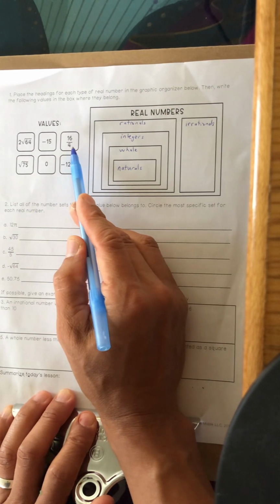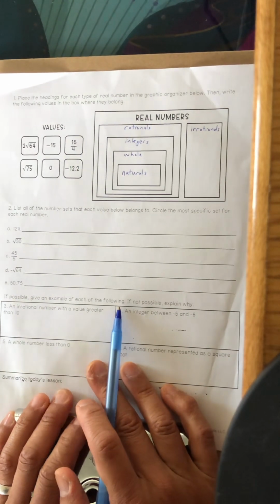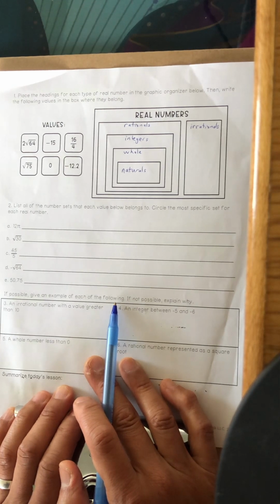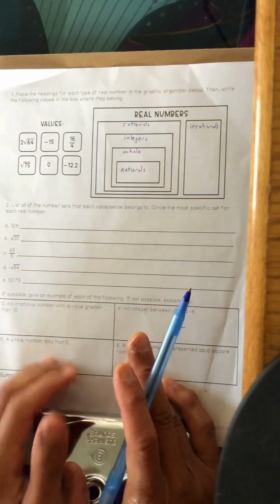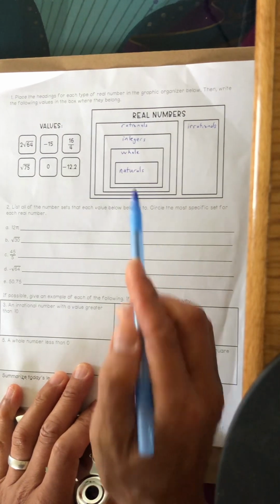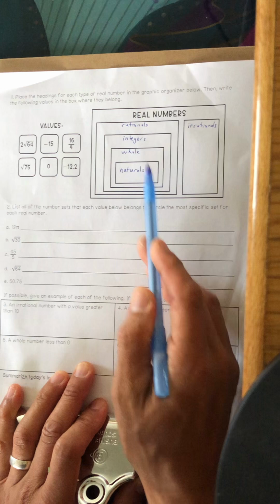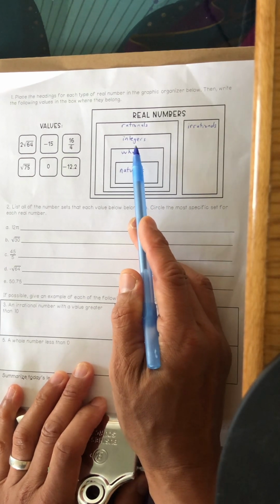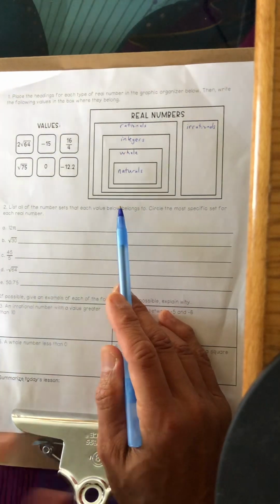So let's take 16 divided by 4, or 16 over 4. 16 divided by 4 is 4. And where can we place that 4? What's the smallest, most specific group we could place the 4 in? Okay, we know that 4 is rational. We could put 4 into a fraction, 4 over 1. We know that 4 is an integer also because it's a positive whole number and it also has its opposite in there, negative 4.